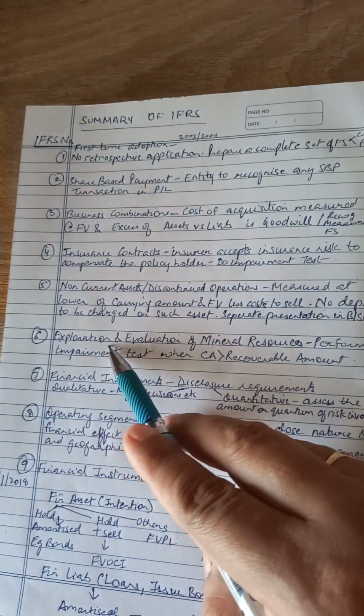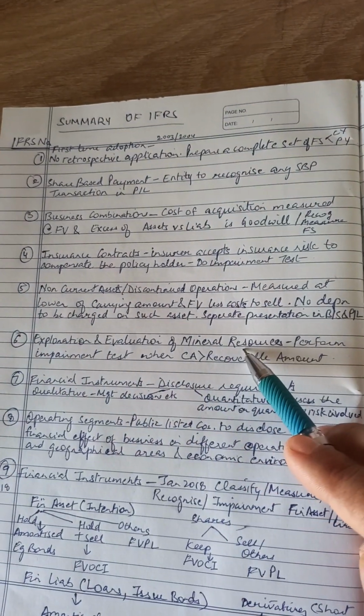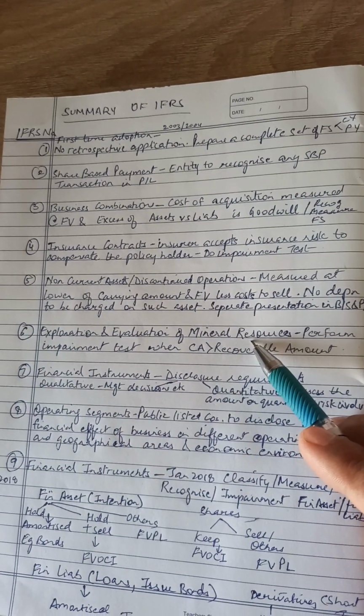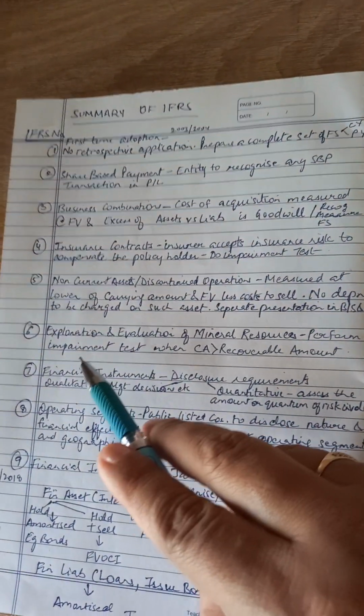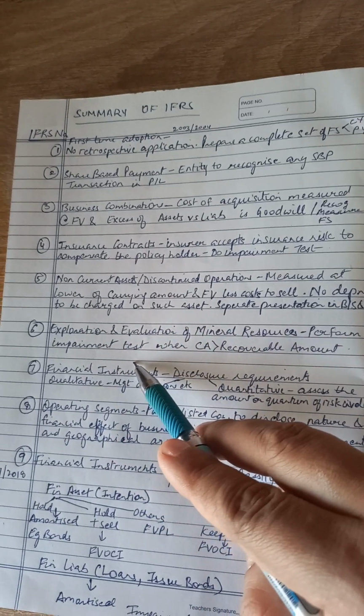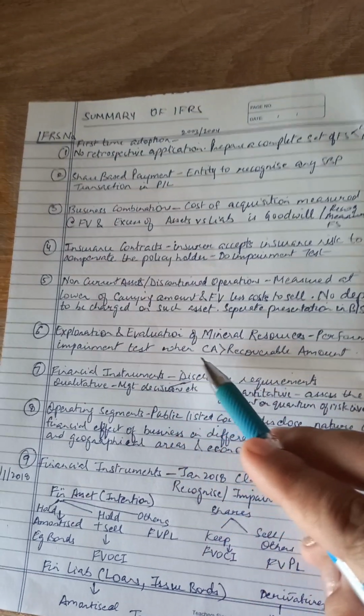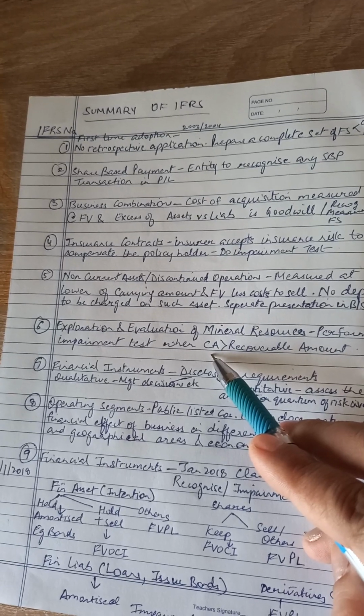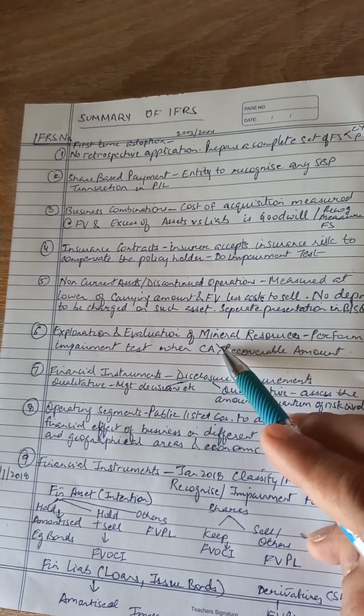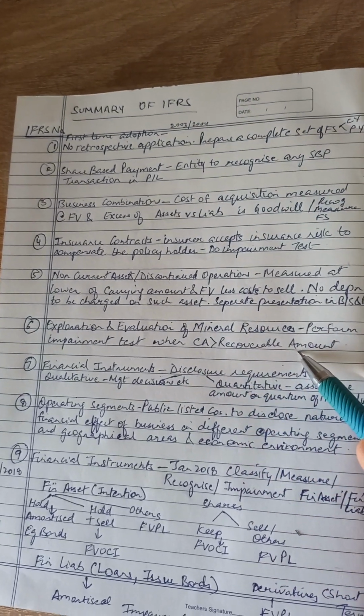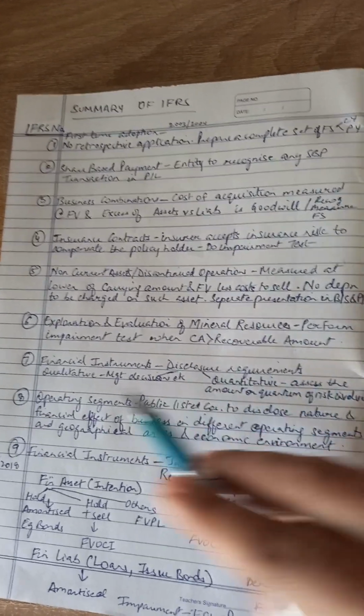IFRS 6, exploration and evaluation of mineral resources. Here the main point is that the entity has to perform an impairment test. When do we do an impairment test? When the carrying amount of that particular asset is greater than the recoverable amount, then we do impairment testing.